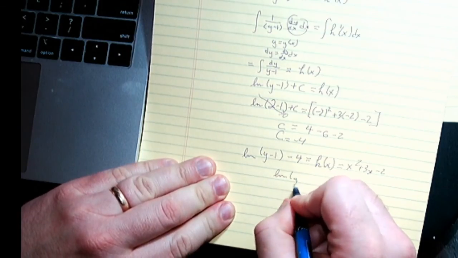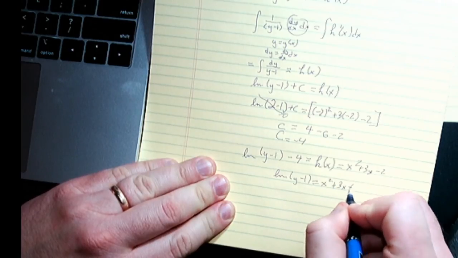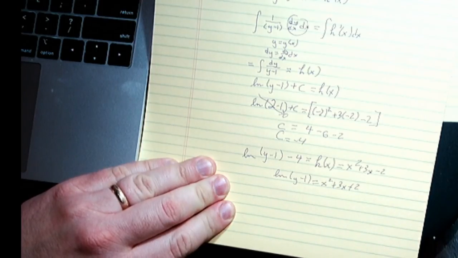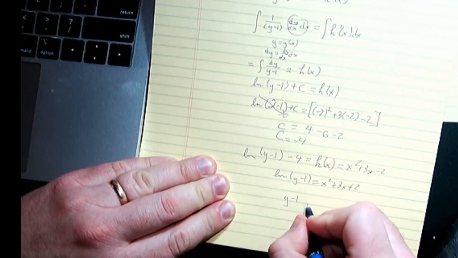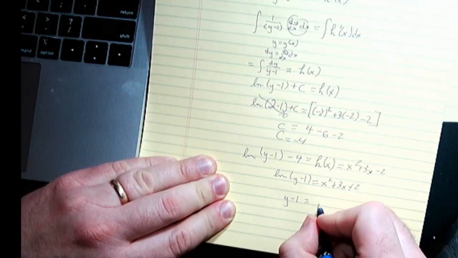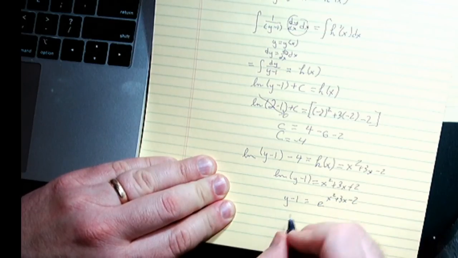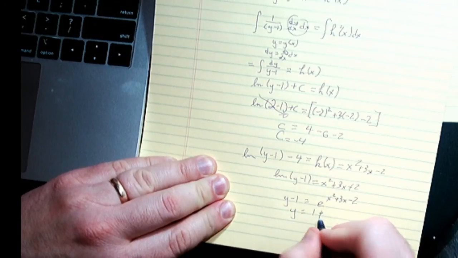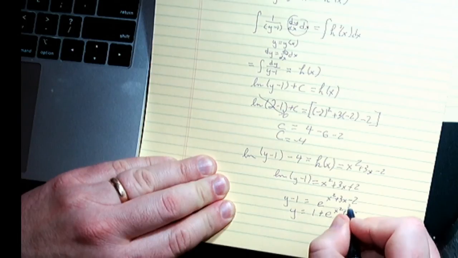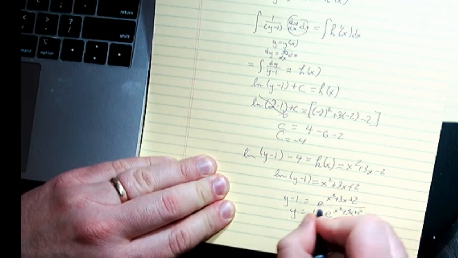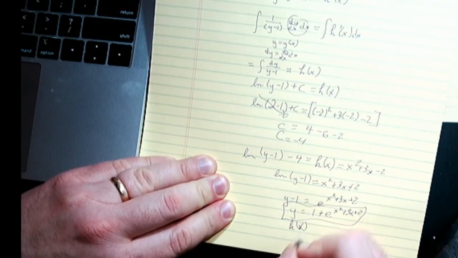Natural log of y minus 1 is equal to x squared plus 3x plus 2. Take e to both sides. y minus 1 is equal to e to the x squared plus 3x plus 2. Or y is equal to 1 plus e to the x squared plus 3x plus 2. And there's our particular solution. That's our k of x. And we're done.